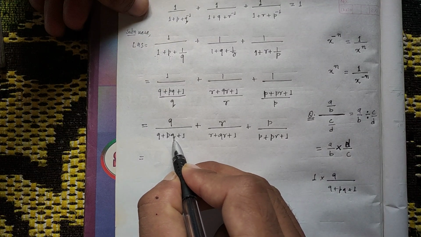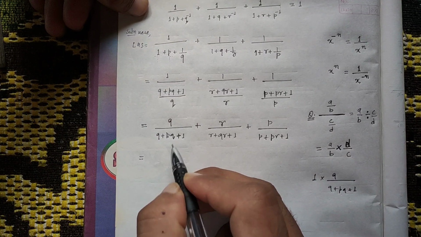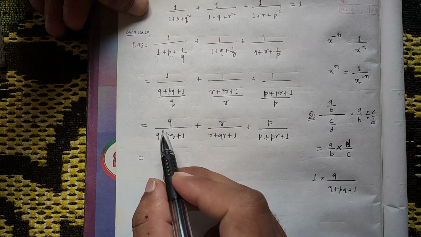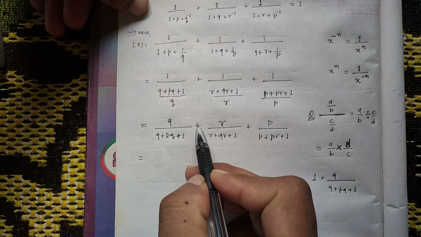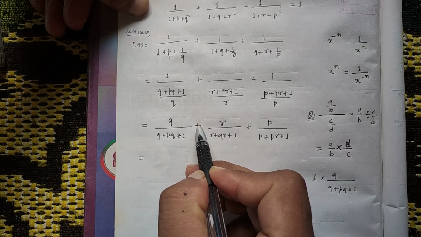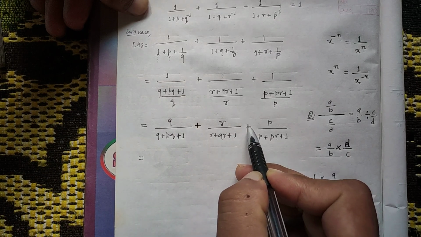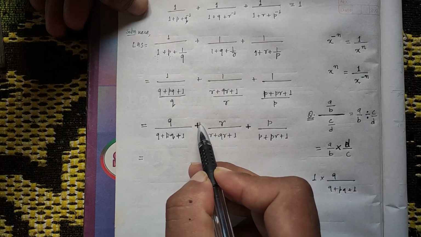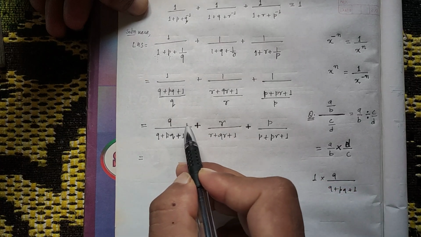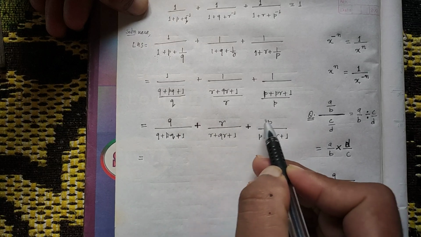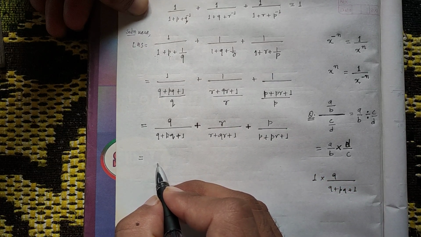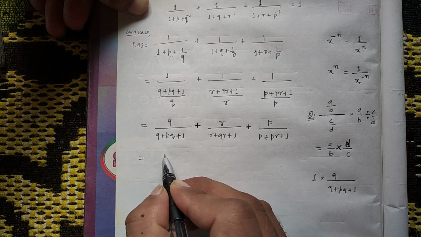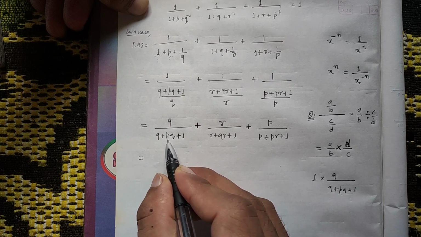So for doing that, let's change only one term. Terms are separated by plus or minus. So here the plus is separating the terms. This is the first term, this is the second term, this is the third term. Let's make their denominators equal. To make the denominators equal, see, here is pq.